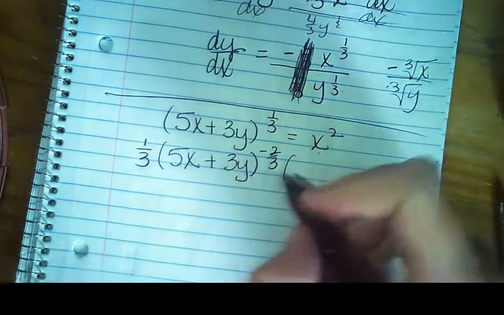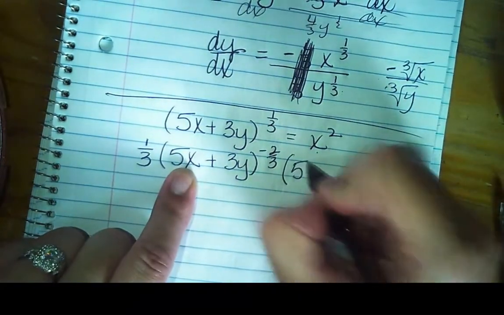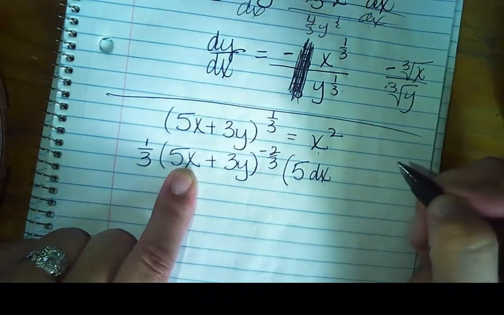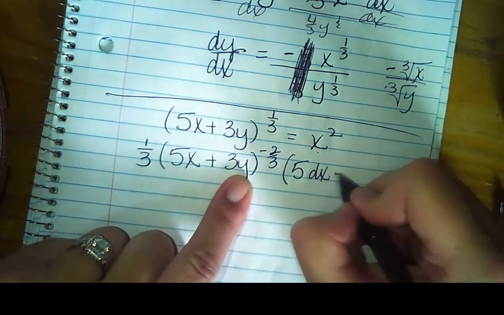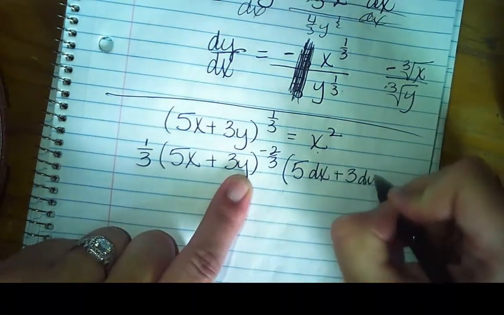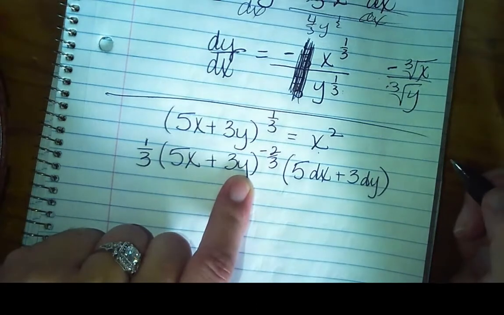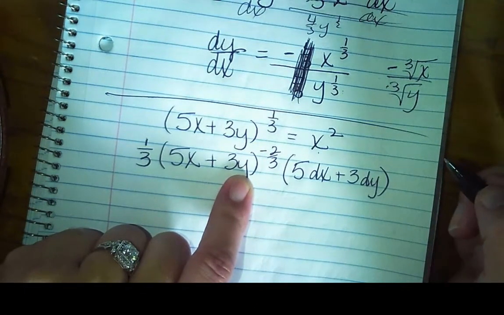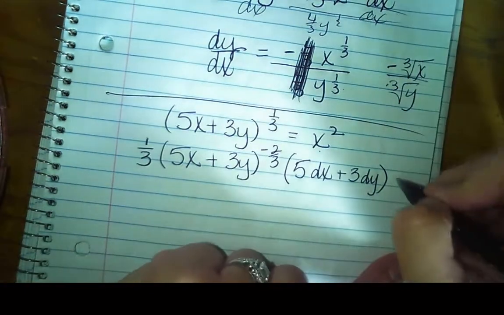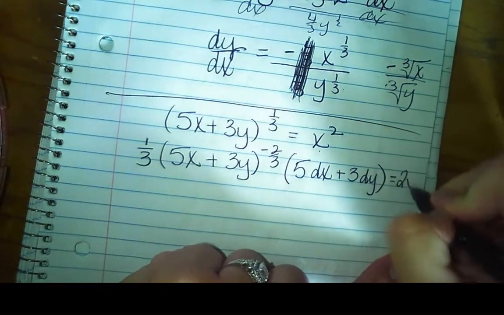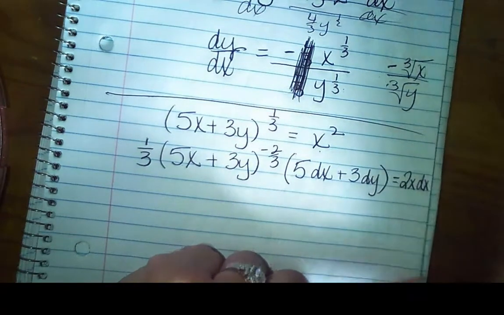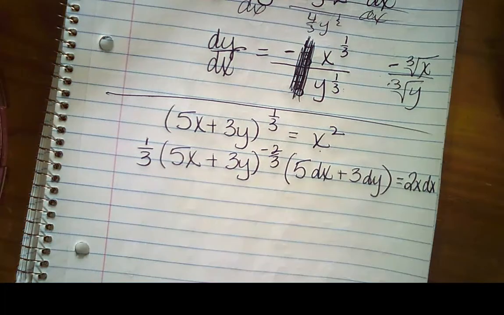So the derivative of the inside is 5 dx plus 3 dy. Now take that thing's derivative. So I've got a 2x dx. So this is going to get just a little bit nasty.